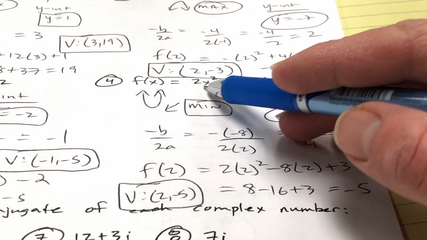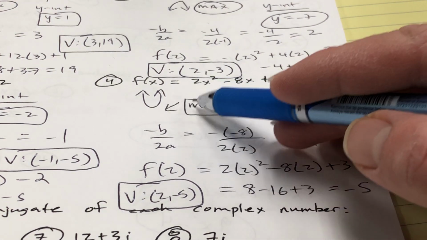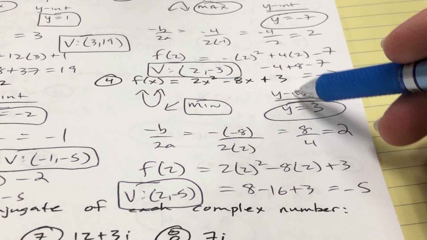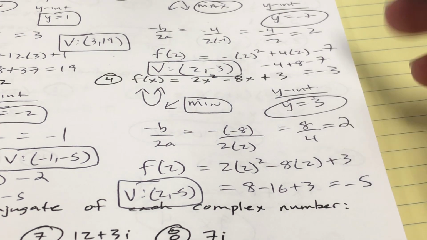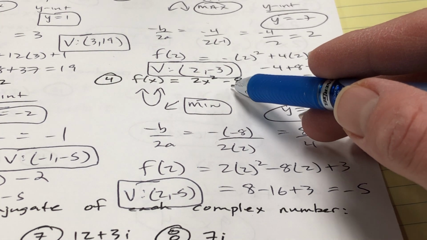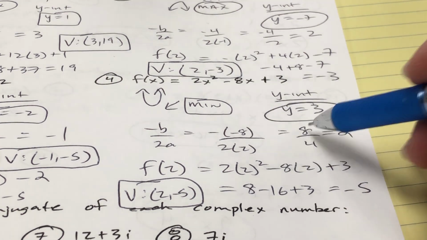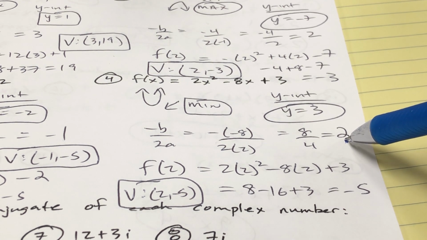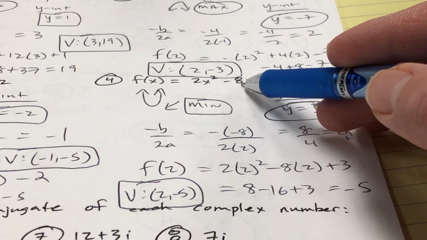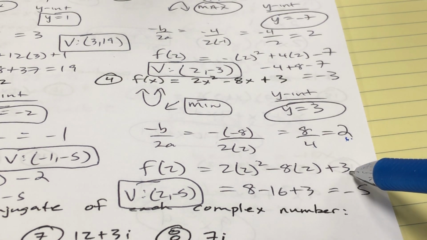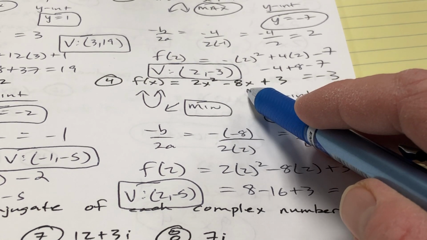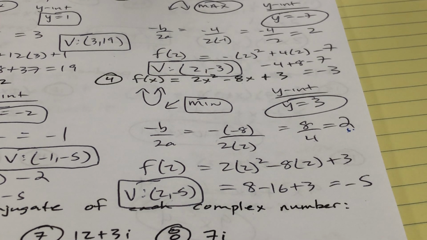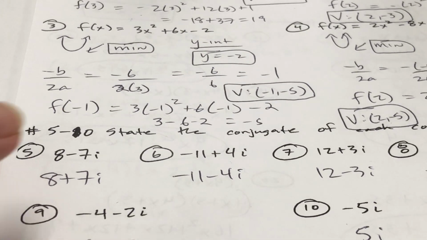On 4, you have another positive x squared. That's a u, and a u has a minimum as its vertex. The y-intercept is right here. If x is 0, then you have 3. The y-intercept is y equals 3. Negative b over 2a, so the opposite of a negative 8 would be a positive 8 over 2 times a. 8 over 4 is 2. The x-coordinate of the vertex is 2, so I plug now 2 in for x there and there to figure out the y-coordinate of my vertex. I get negative 5 again. 2 comma negative 5. So those will be some of the more challenging questions on the exam.